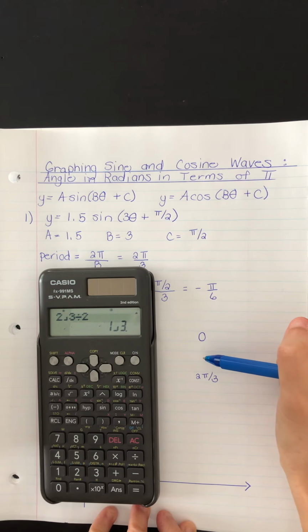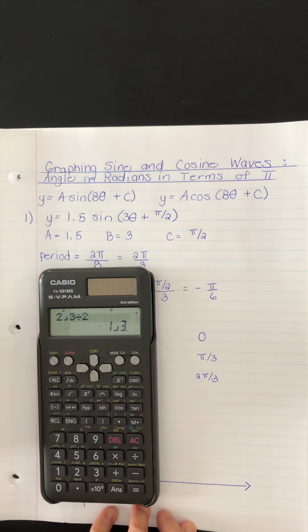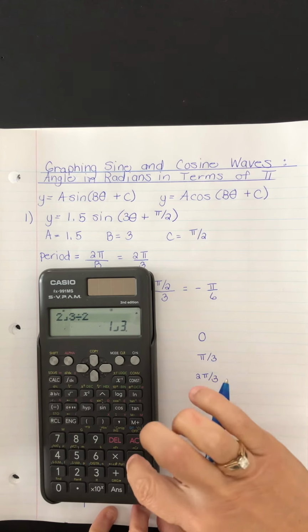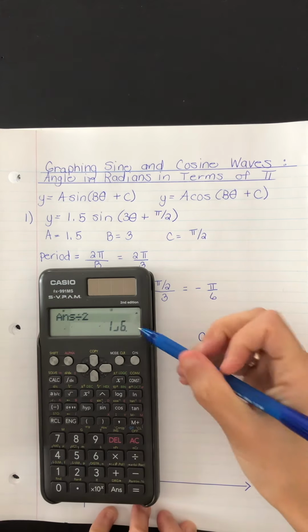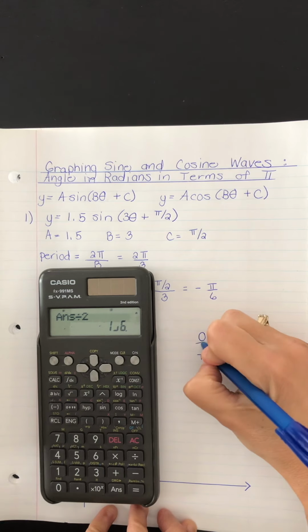So then you would write back 1 pi over 3. And now this number needs to be divided by 2 again. Divided by 2, and you get 1 over 6. Don't forget, multiply that by pi. So it's 1 pi over 6.